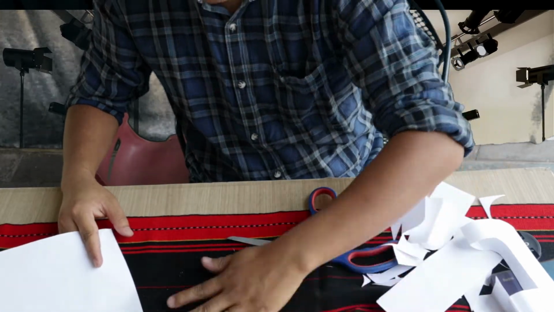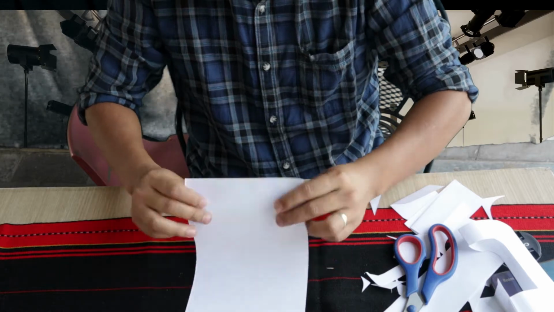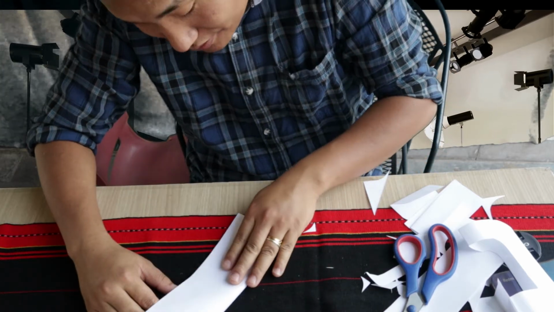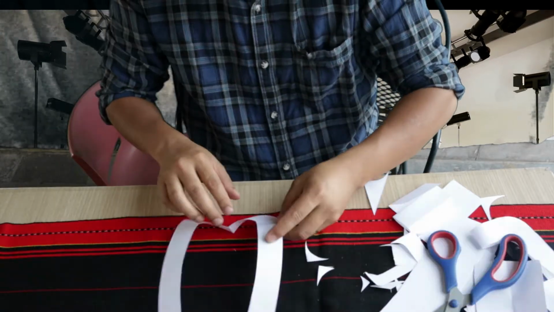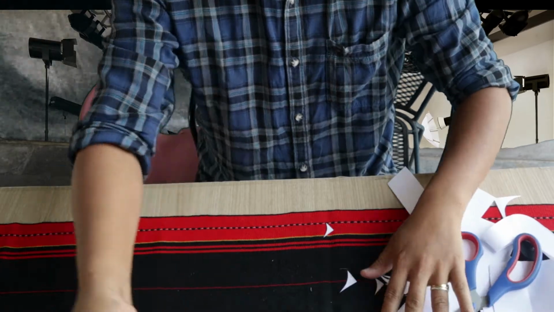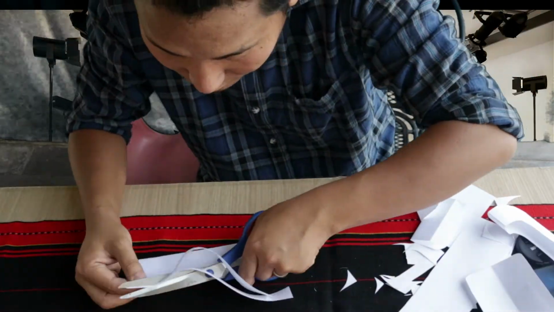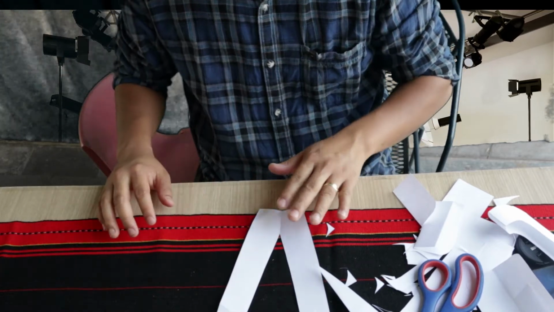Now in order to cut U, U is very simple. This is U. So now in order to cut V, and this is V. Alright.